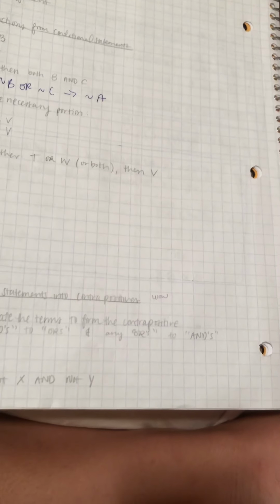Translating if-then statements into contrapositives. I think you know how to do contrapositives. You just reverse and negate the terms to form the contrapositive. Change any ands to ors and any ors to ands.